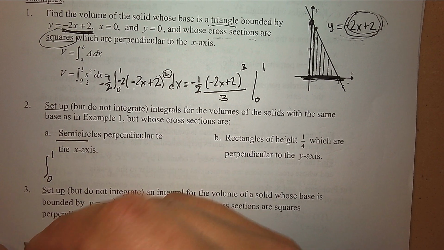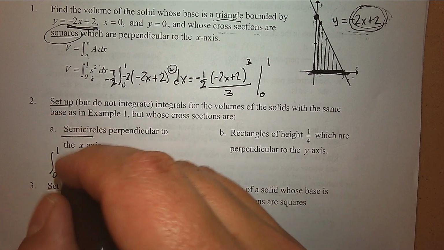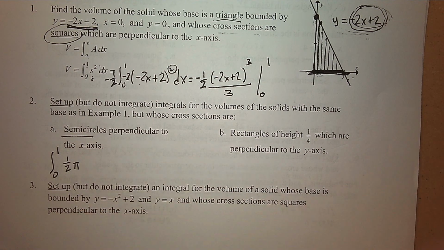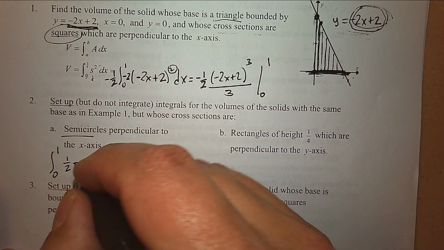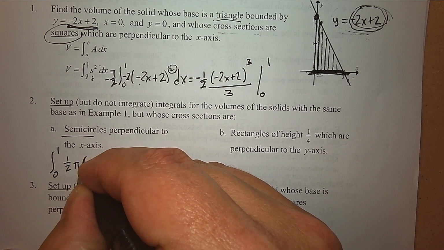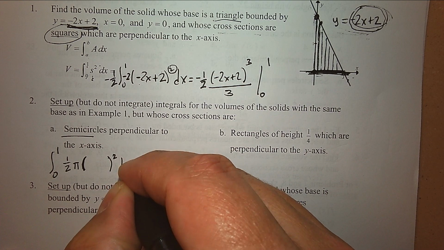I'm going to write what the formula is for a semicircle. What is it? 1/2 pi r squared, right? Now, instead of r, I'm going to put in parentheses and then dx.